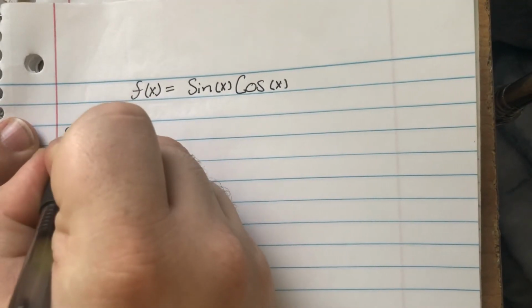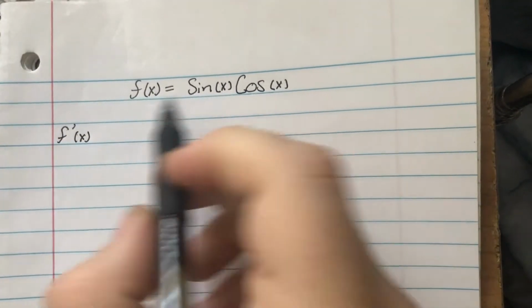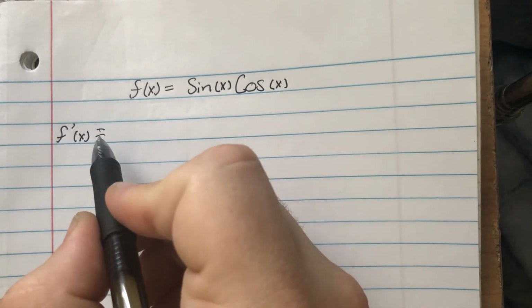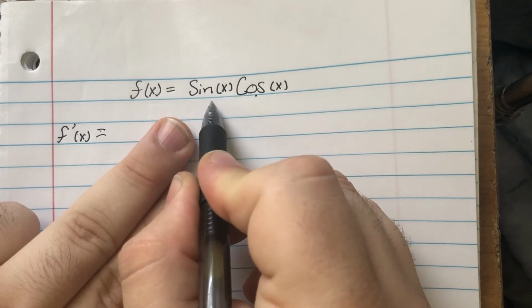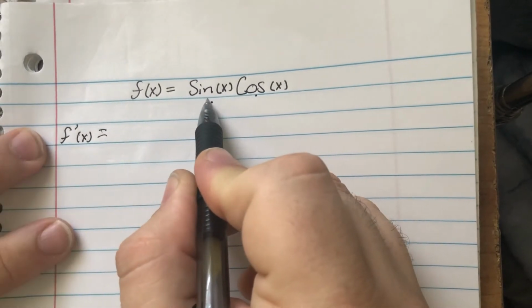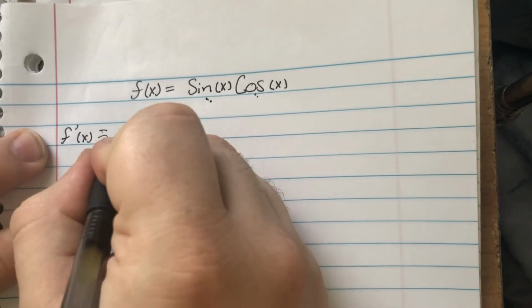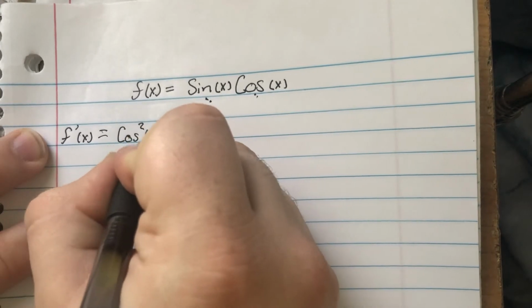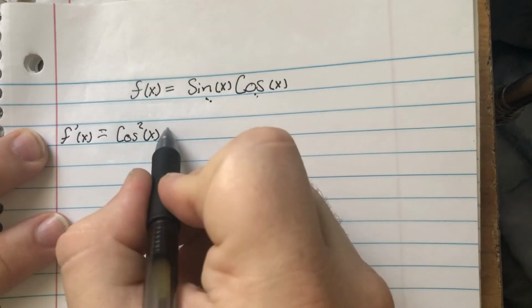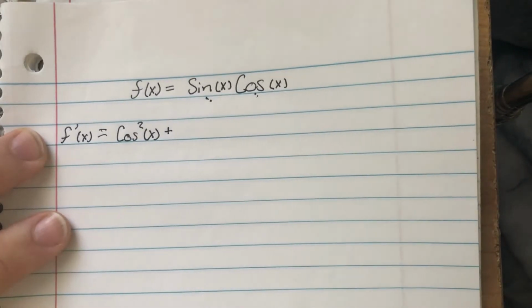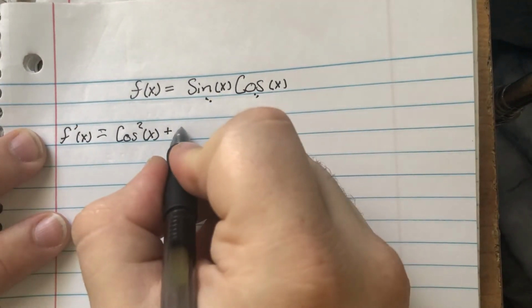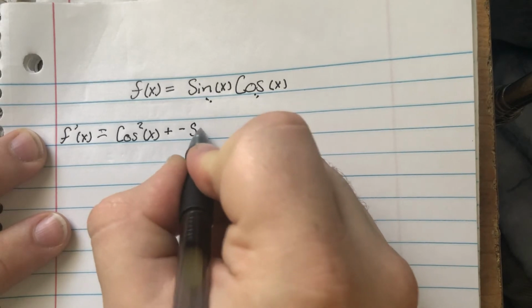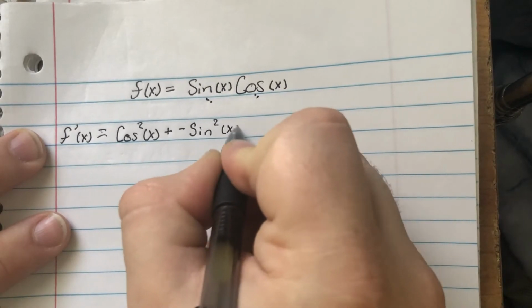So I'm going to say f prime of x. We're going to get the derivative of this, which is going to be cosine times that. So we're going to get cosine squared of x plus the derivative of this, which is going to be negative sine. So we're going to get negative sine squared of x.